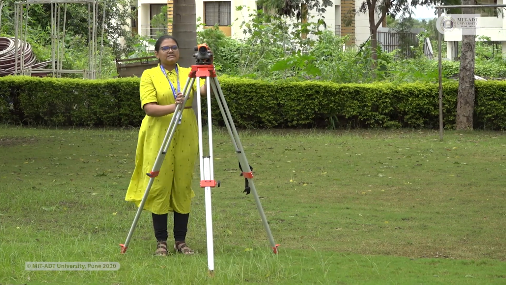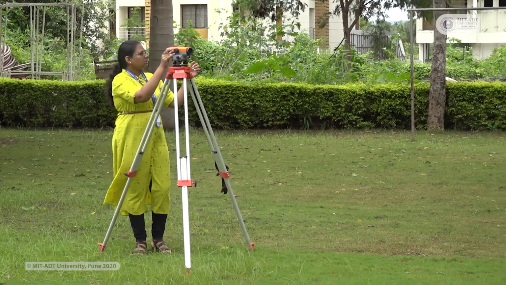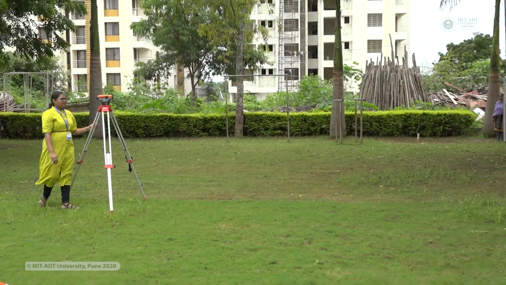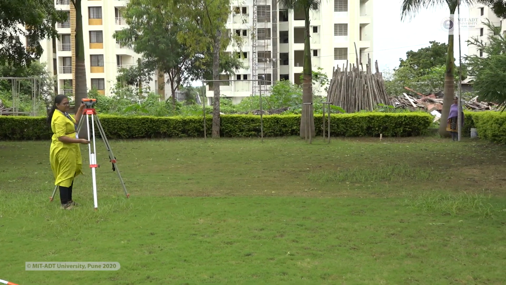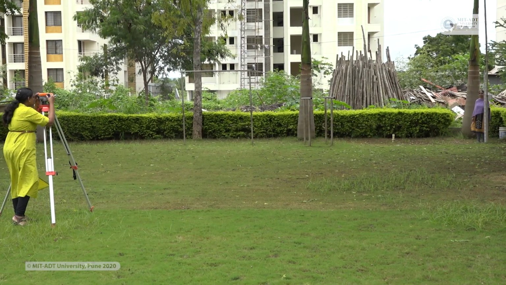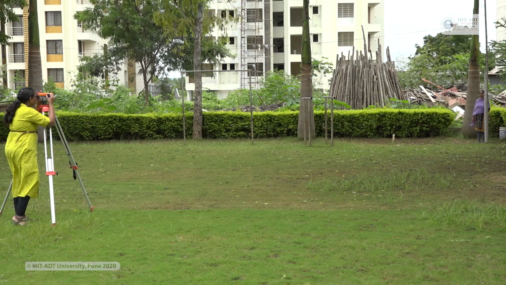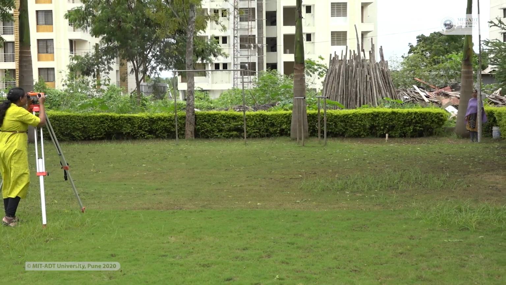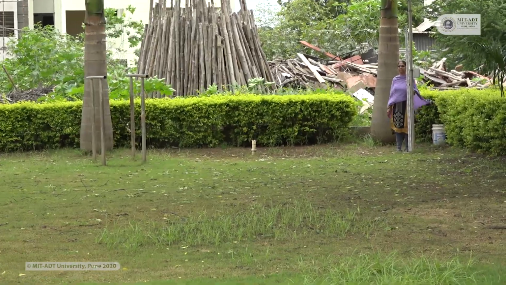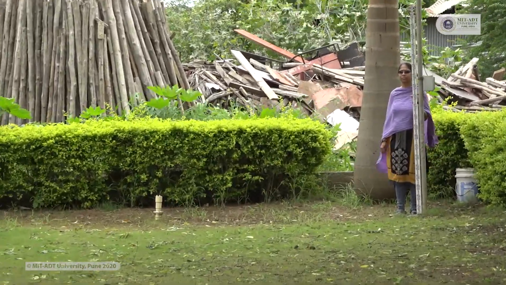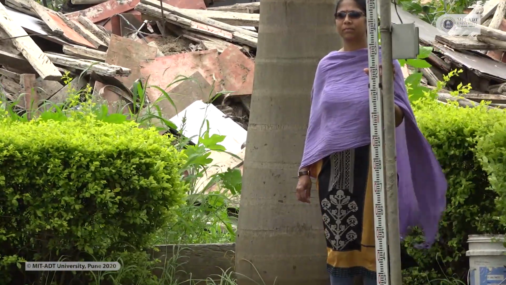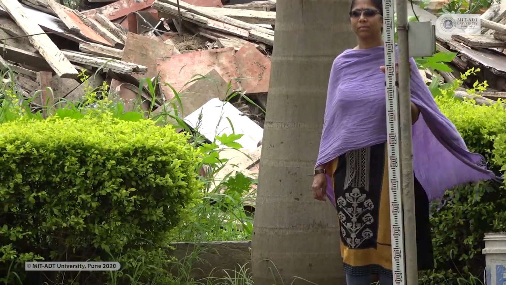First I have decided to take the benchmark at the corner of the electric pole. So I will bisect my object by using the eyepiece and focusing screw. You can see that first I will adjust the focus on the electricity pole and the staff which is kept near that electricity pole, and after focusing, I will simply adjust the diaphragm readings with the help of the eyepiece.